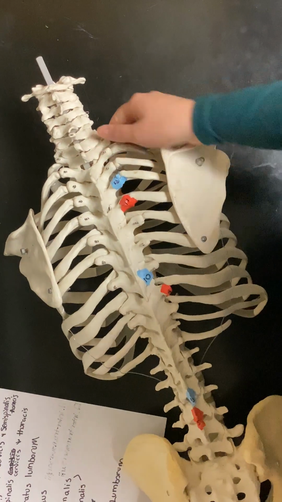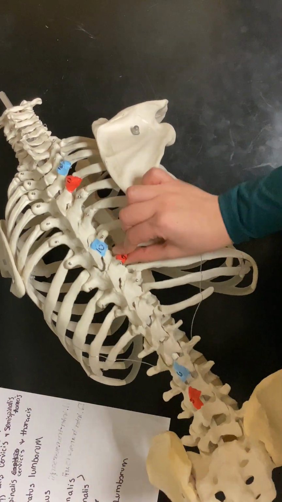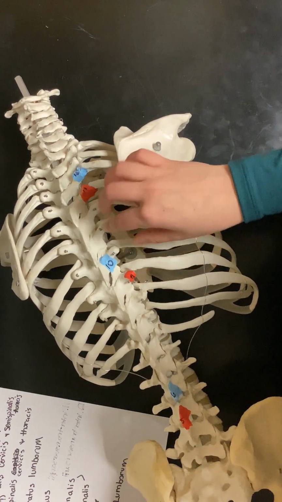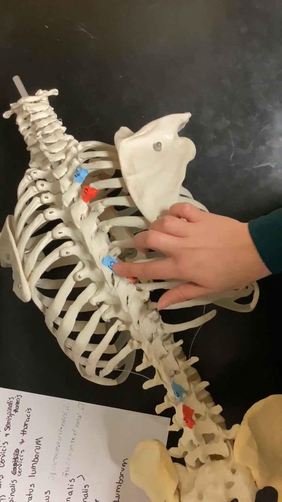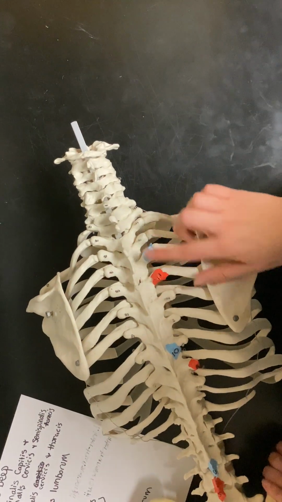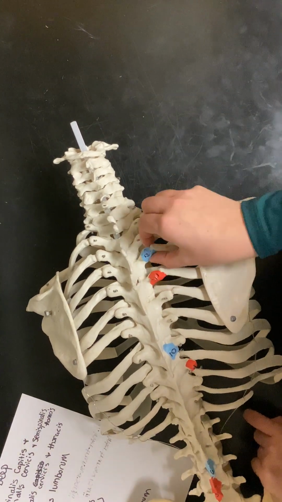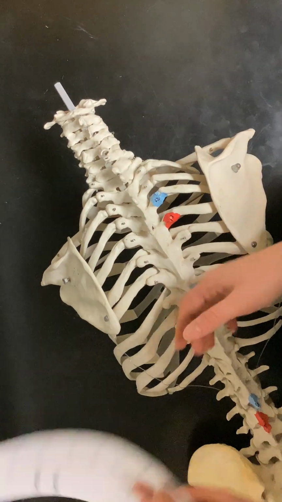Okay. And then 9 and 10 were your rotatories, or your rotators, because its origin is on the inferior transverse process and it inserts on the superior lamina here. Okay, and then for 11 and 12, it originates on the inferior transverse process and inserts on the superior transverse process. So yeah, that was intertransverse, sorry.